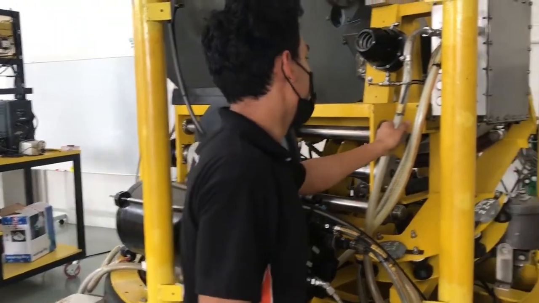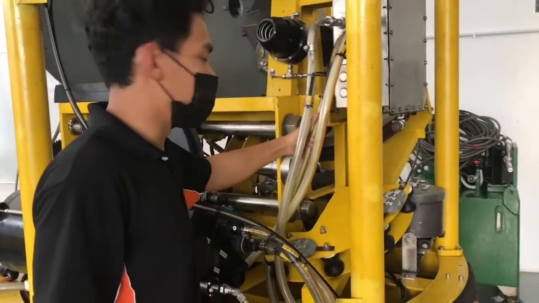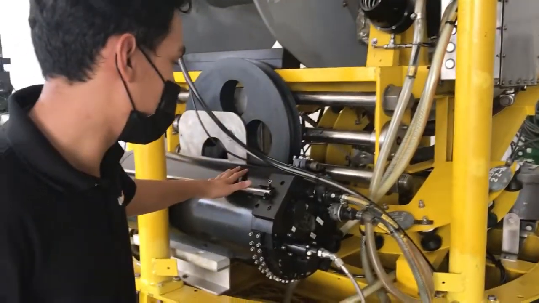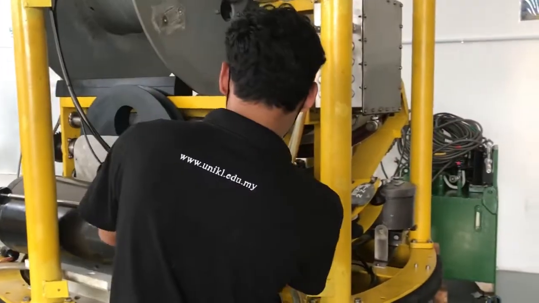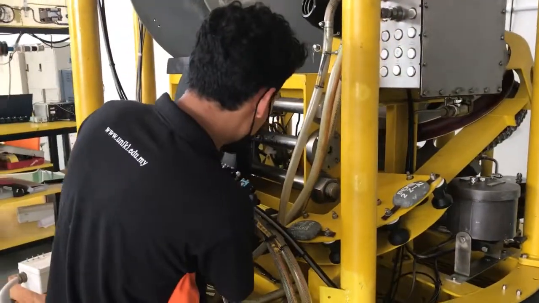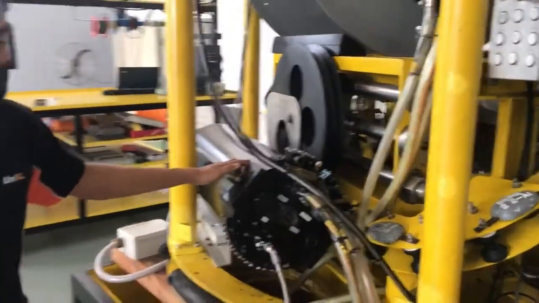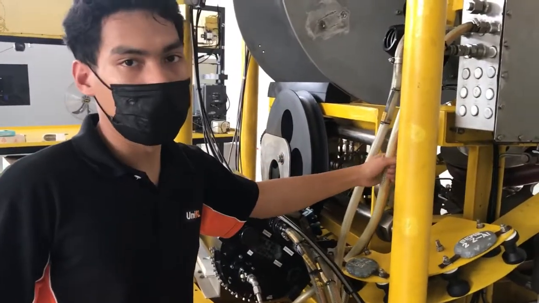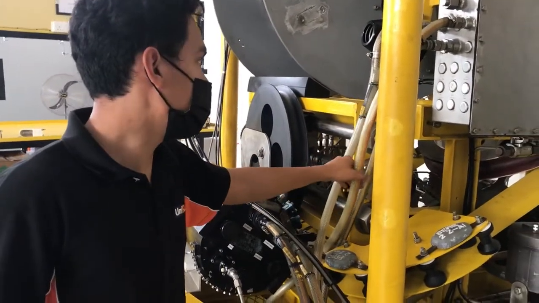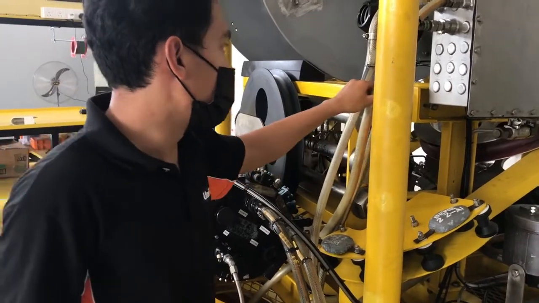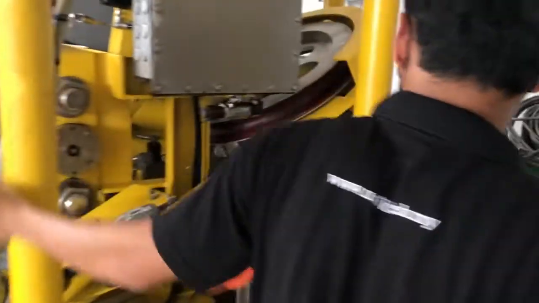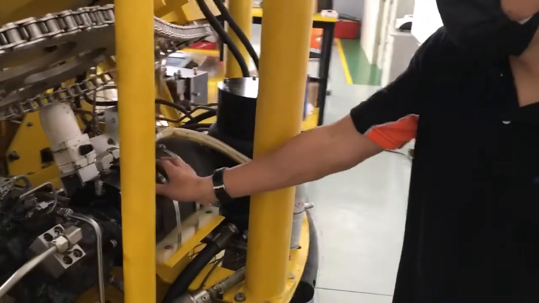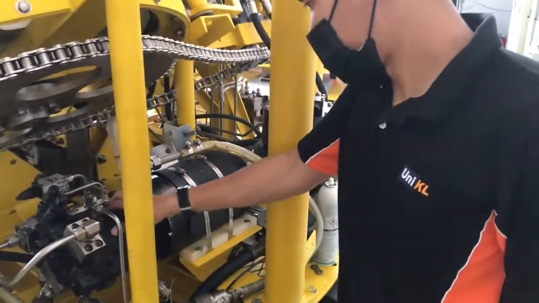Then the MCP uses 2 phase. The MCP is for the variable sensor, depth sensor, and camera. Another one is for the motor, which is 3 phase.